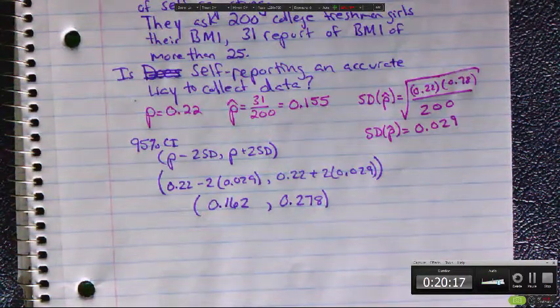2 times 2.9% is 5.8%. Minus that from 22%, and then add that to 22%. Yeah, 27.8%. Yeah, 0.278.